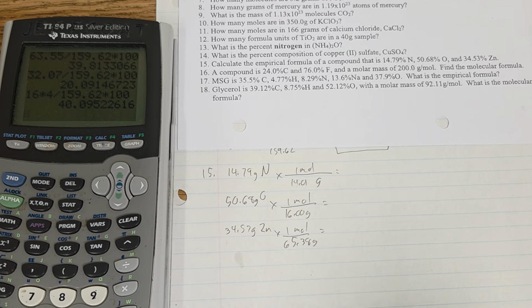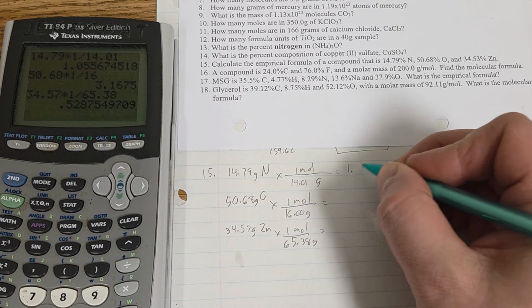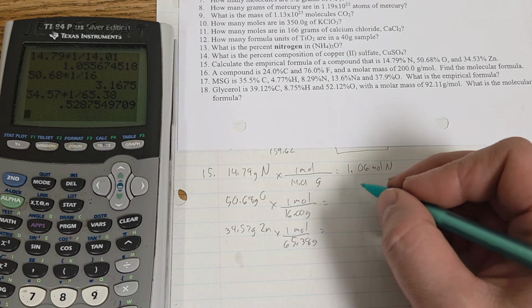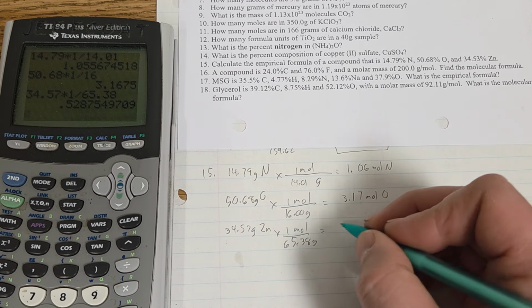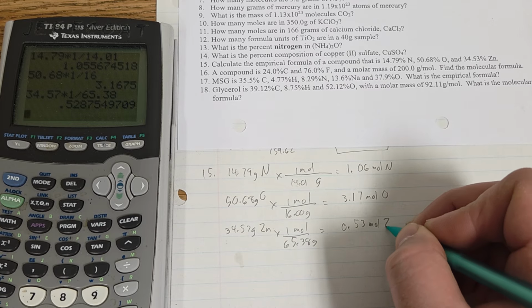And then when we calculate this, we get 1.06 moles of nitrogen, 3.17 moles of oxygen, and 0.53 moles of zinc.